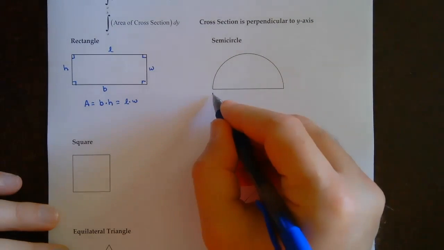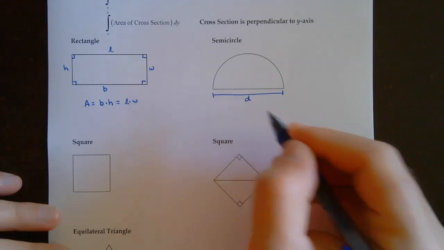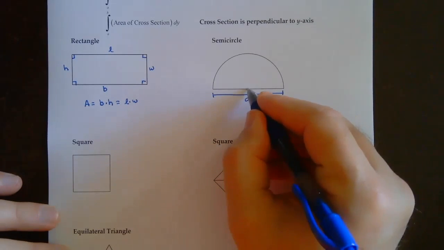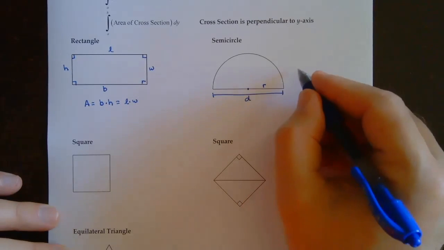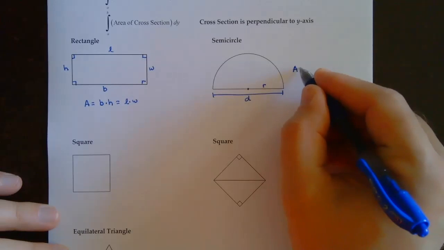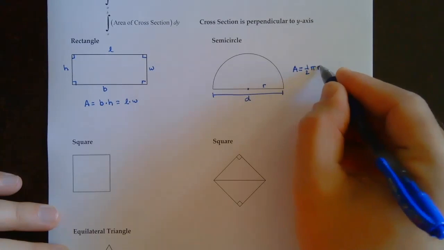Okay, so the semicircle, all right. A lot of times this is the diameter, right? D for diameter. Okay, and what we need for the circle is this. Okay, and that's the radius, right? So the area would equal 1/2 pi r squared.